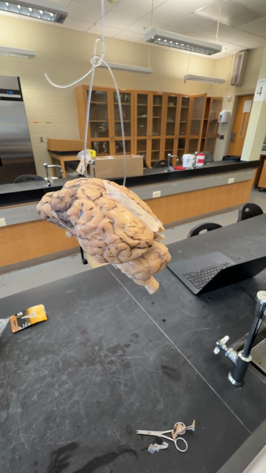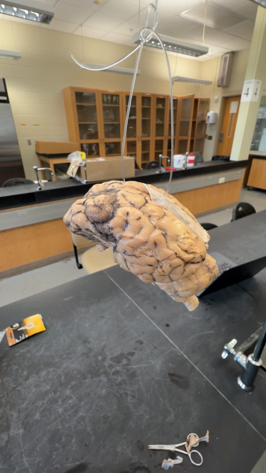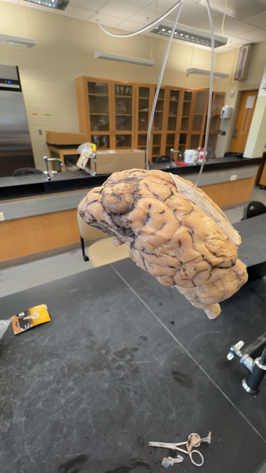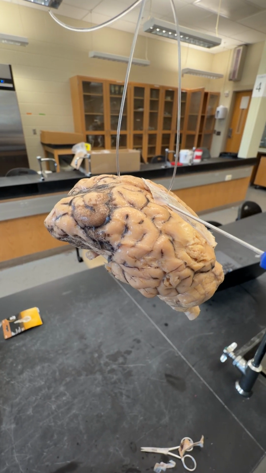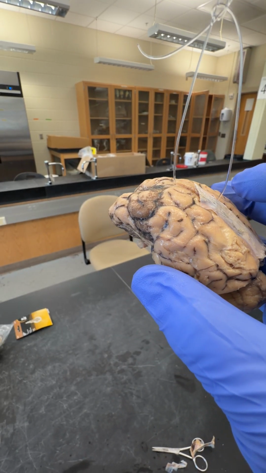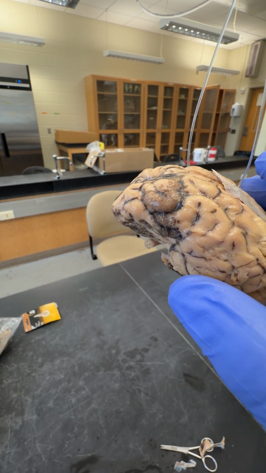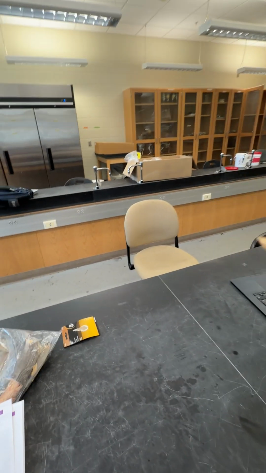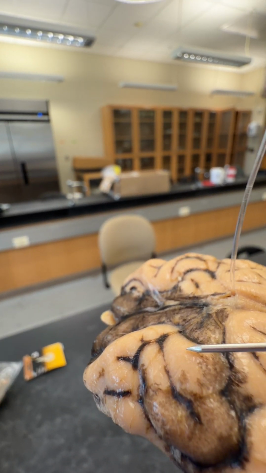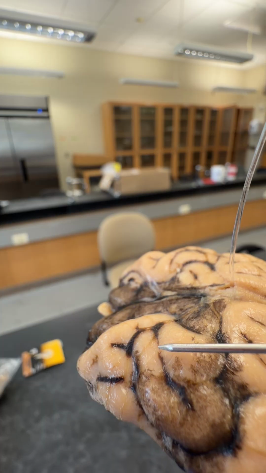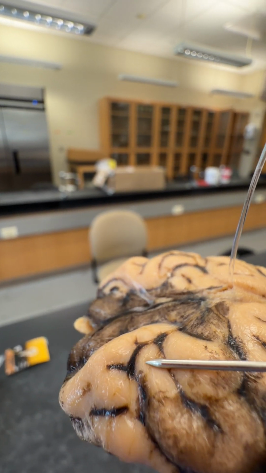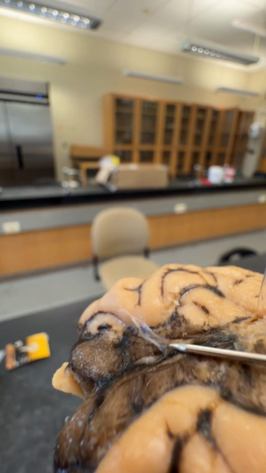All right, I got the brain of a sheep conveniently hanging here. And first, we're going to look at the coverings of the brain. We've already removed most of the dura mater, and that's this really thick white section here. The next layer is the arachnoid. If you notice on the brain here, we have folds called gyri and valleys called sulci. And the arachnoid covers over the sulci.